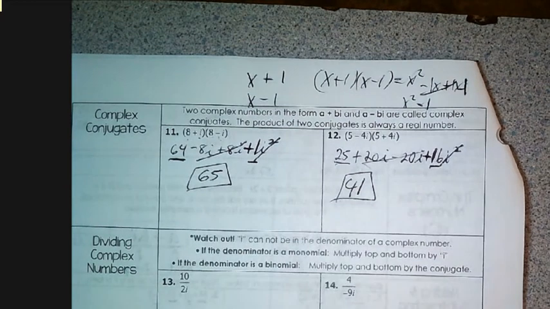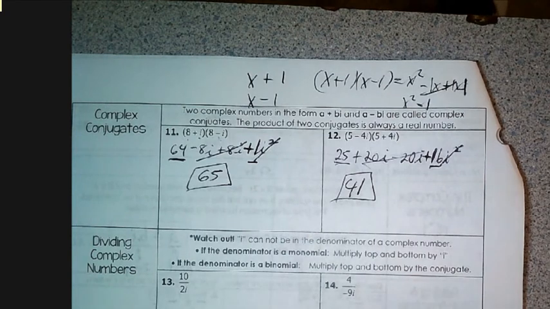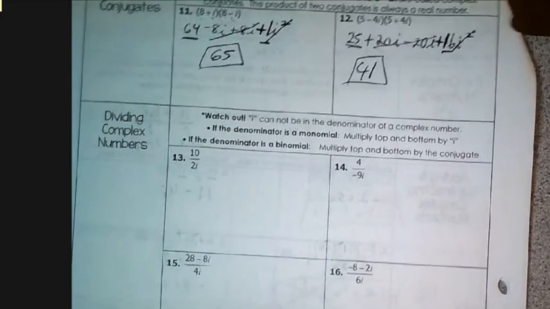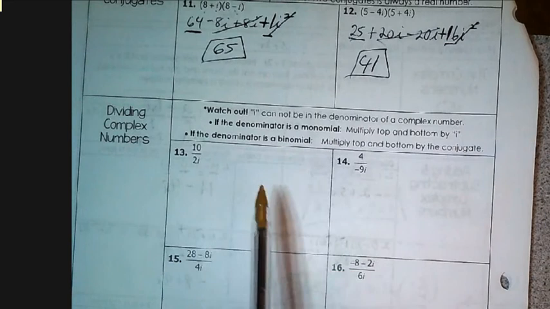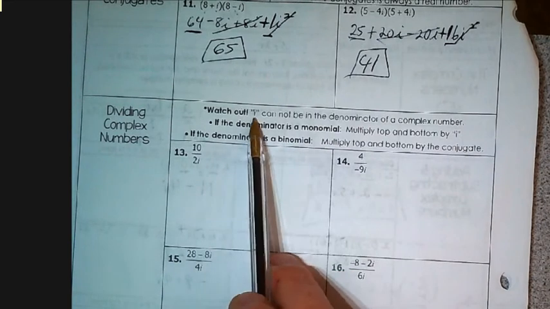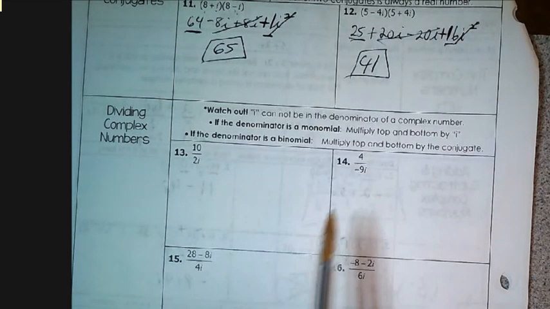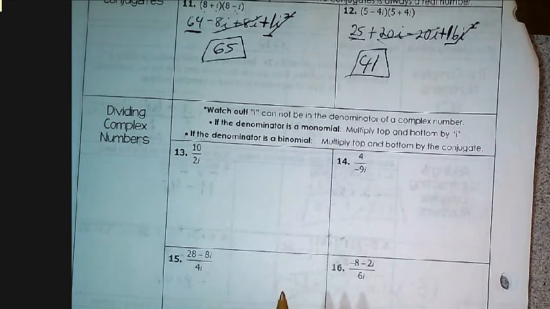Now, knowing how to multiply conjugates is extremely important, because this will allow us to divide imaginary and complex numbers. So, here we go. Dividing complex numbers. All right, what are we watching out for? The i cannot be in the denominator of a complex number. You're not allowed to have an i in the denominator.